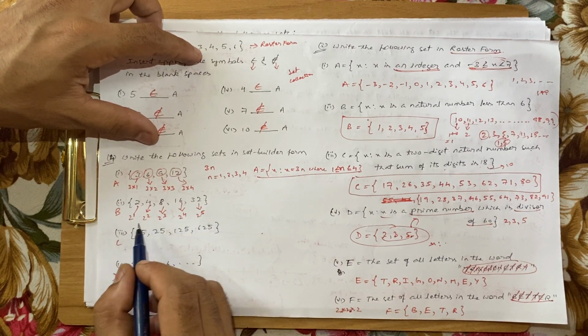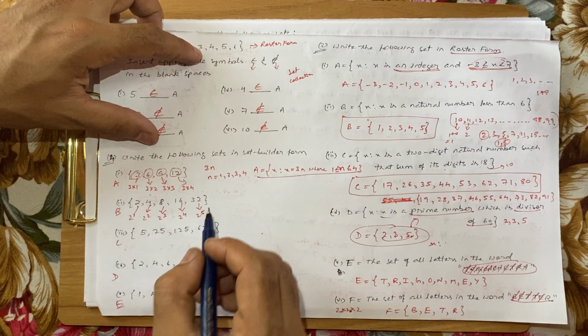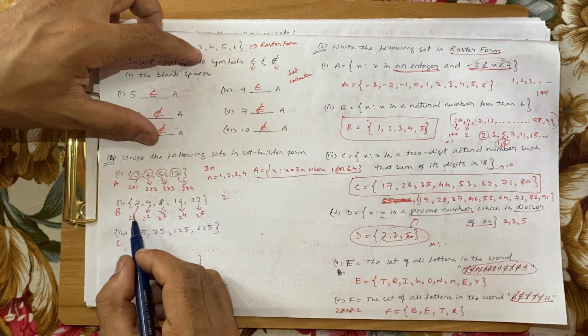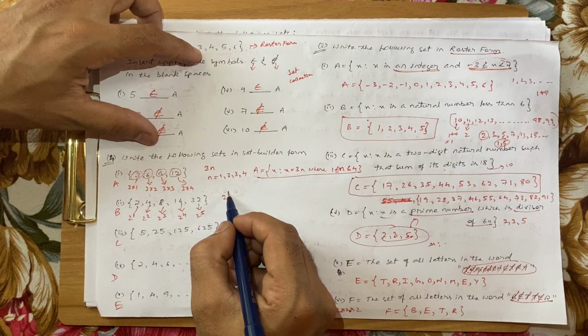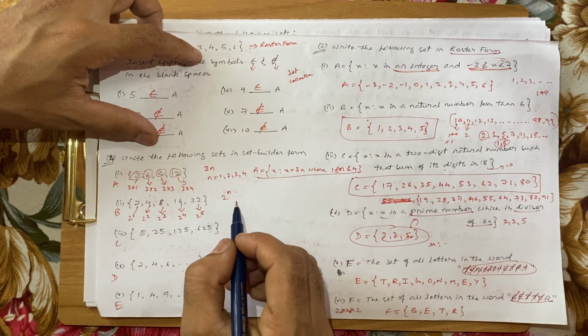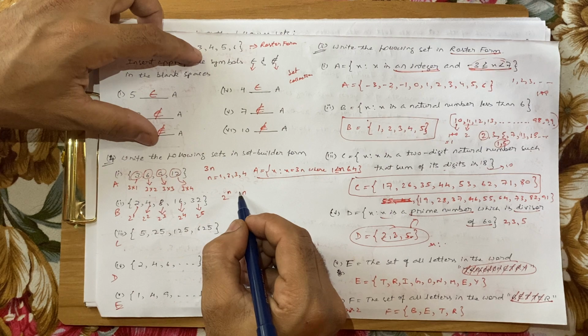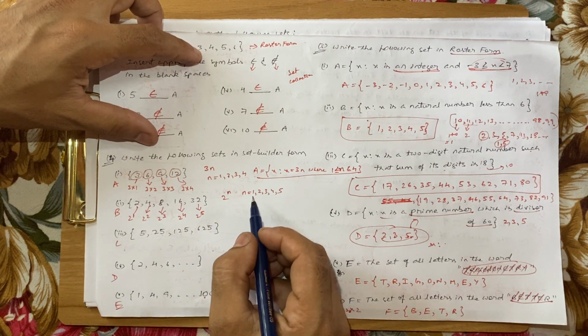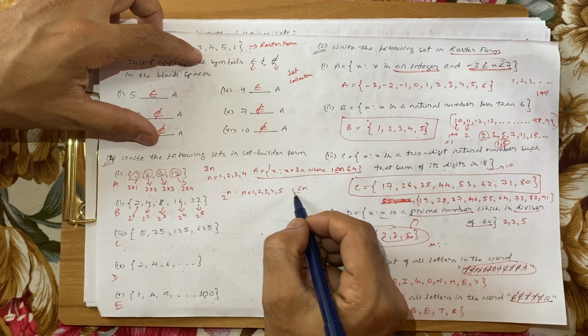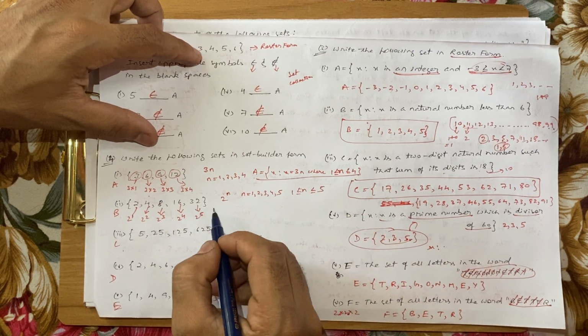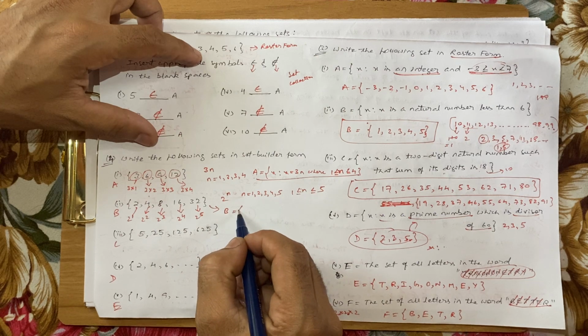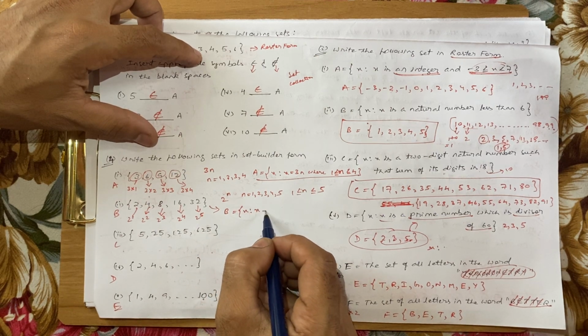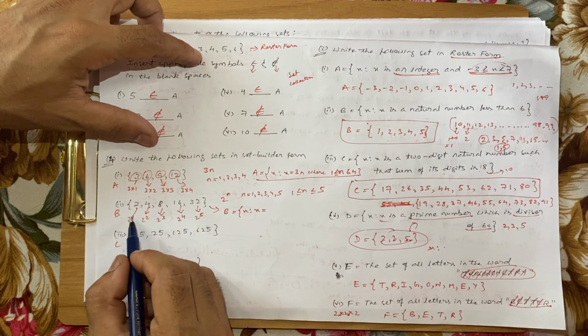So the common nature is that the base is 2 always, and the power starts from 1 and goes up till 5. So if I put n, what I'll say n to be? N is equal to 1 or 2 or 3 or 4 or 5. Or I can say n lies between what? 1 and 5. So to write this in the set builder form, I'll say B is equal to X such that X is equal to, what is the common nature of each X?